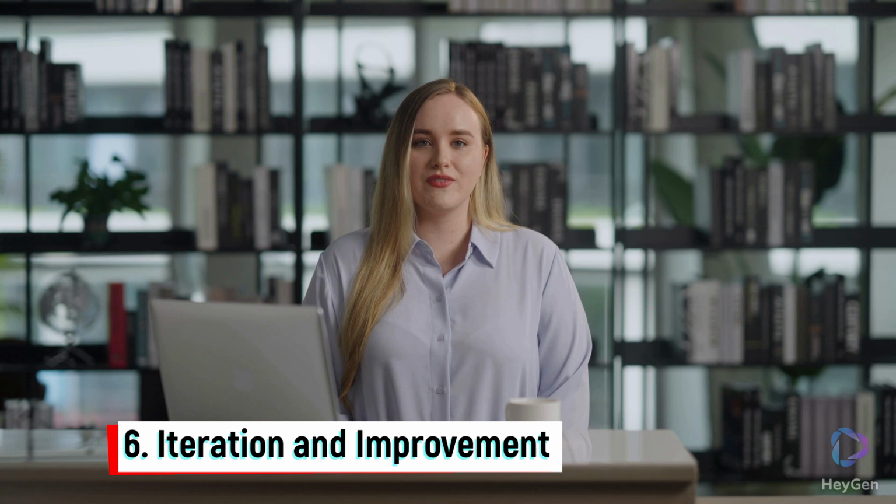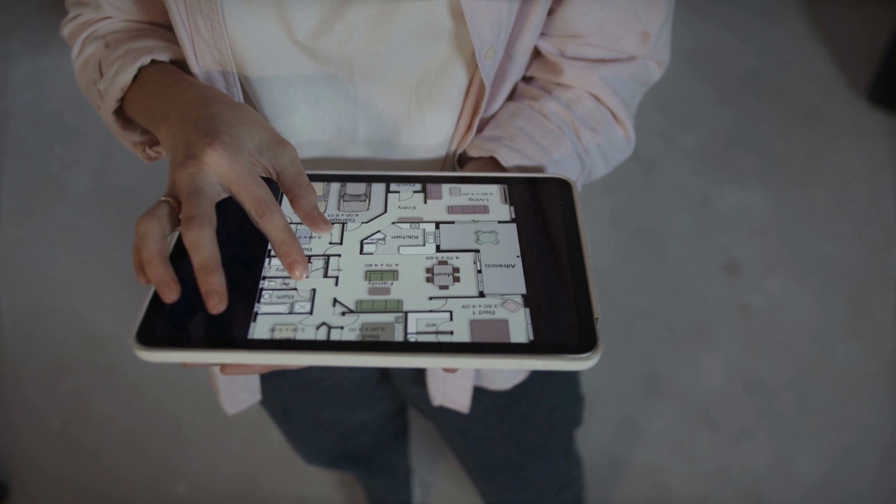Iteration and improvement. OpenAI constantly refines and updates the model based on user feedback and additional training data. This iterative process helps to enhance the performance and capabilities of the language model over time.